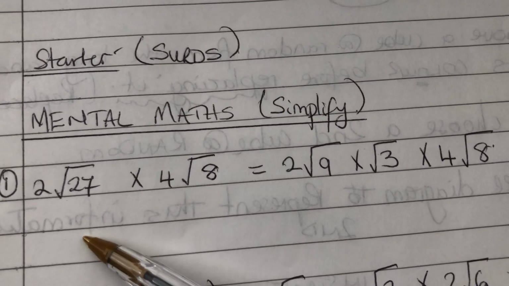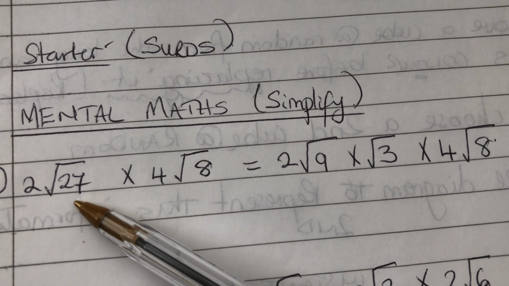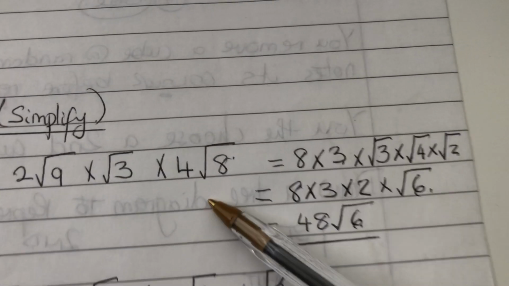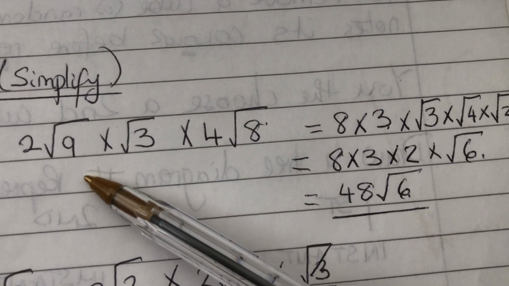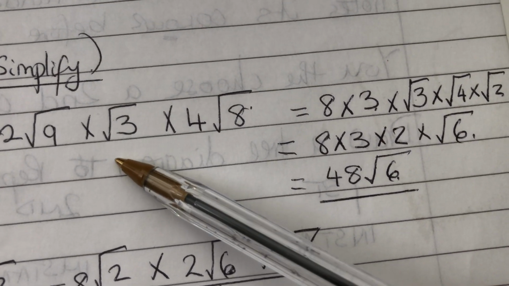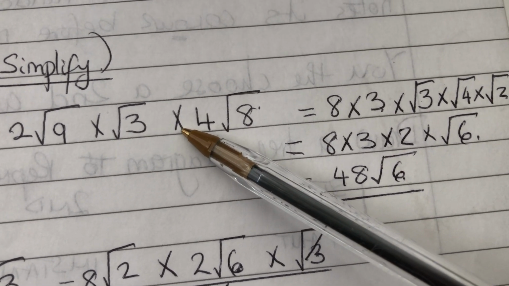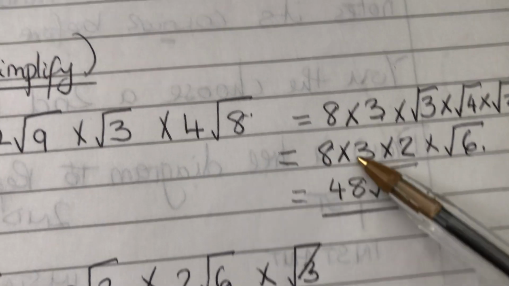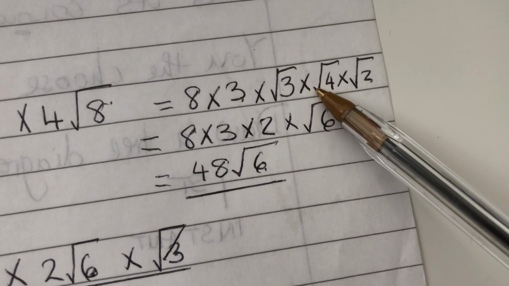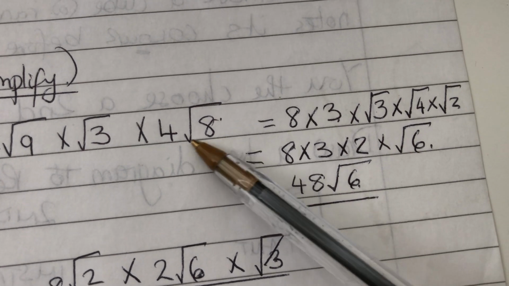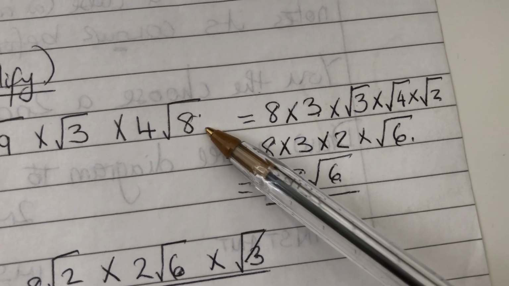From there, that is 9 times 3, which is here. That repeats itself. That is 3. So 6, and then we have 6 times 4 is 24. So we have here, and then we have another 2 times 4, which all is under the square root.